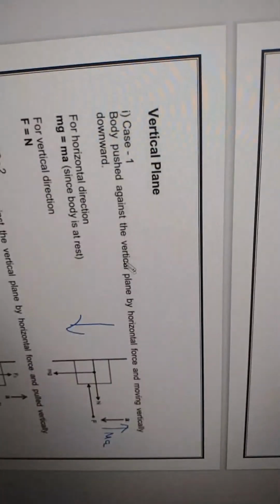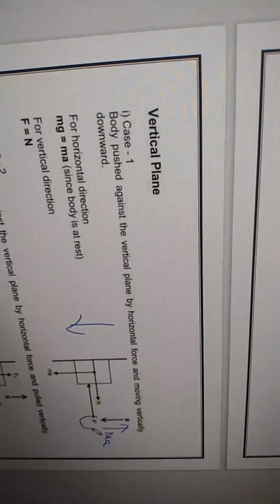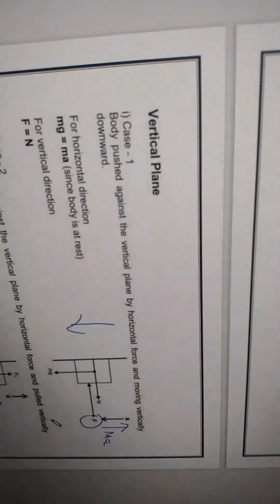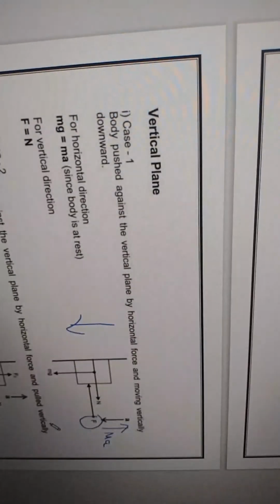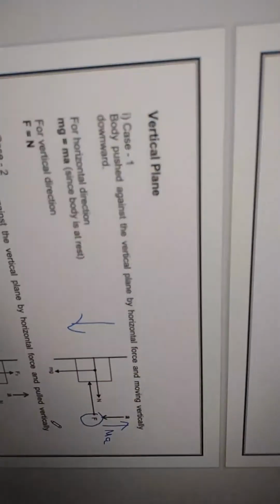When the body is pushed against the vertical plane by the horizontal force, this is the horizontal force F, and mg is equal to ma, because ma is in this direction and mg is in the opposite direction. So mg is equal to ma, since the body is at rest.